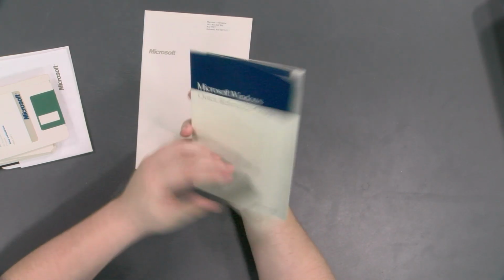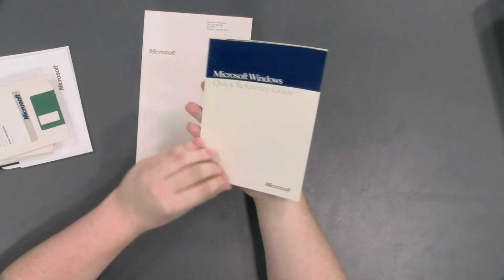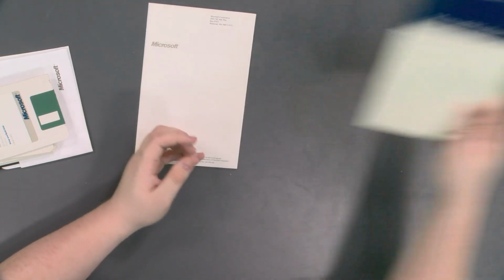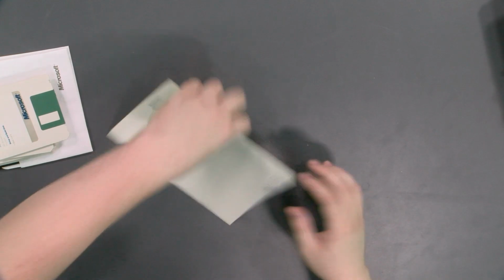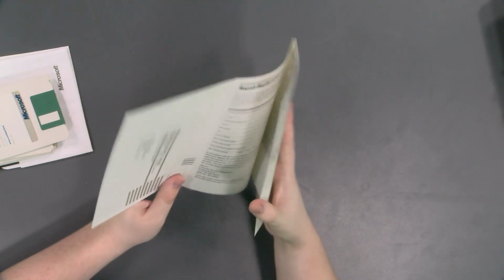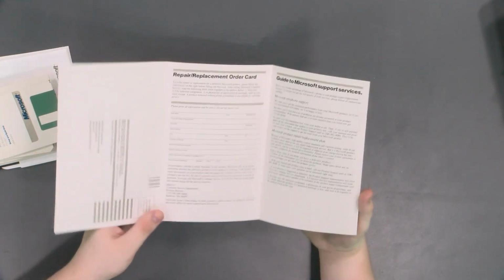We have another pamphlet from Microsoft. This is the quick reference guide. So this is the even quicker guide than the other one. And then this is a registration card, a very large registration card. That's pretty cool. And everything that's left over is the discs.